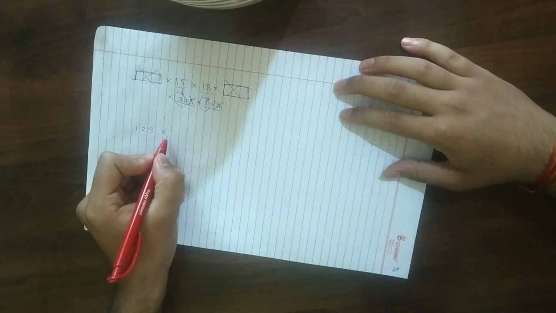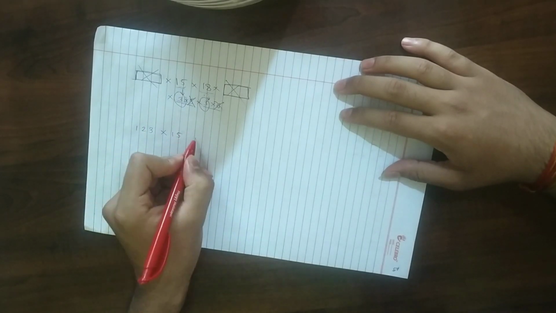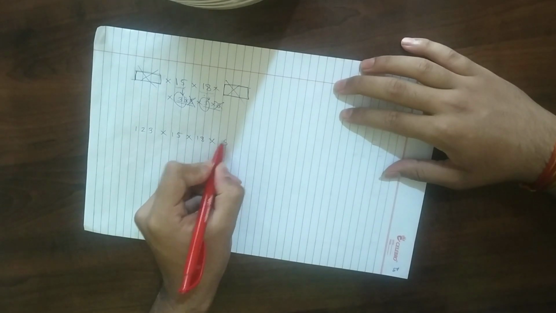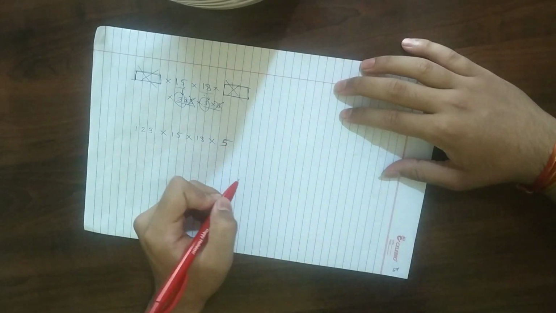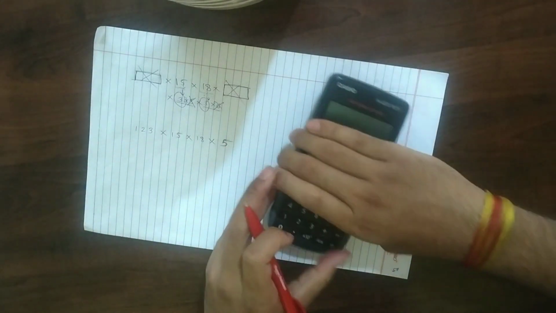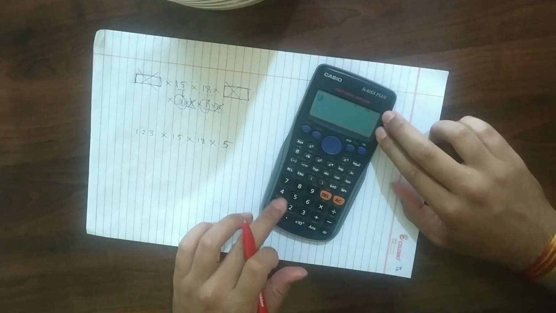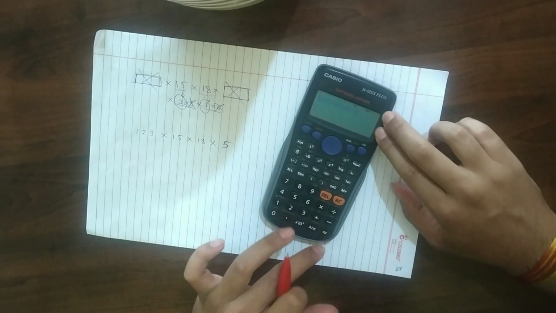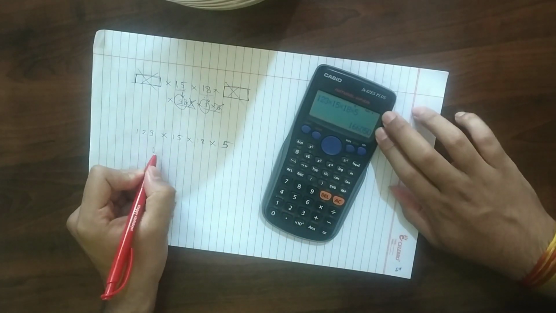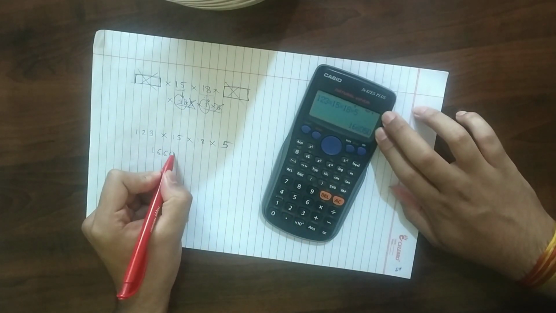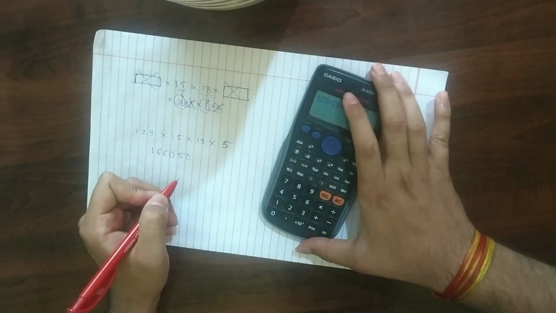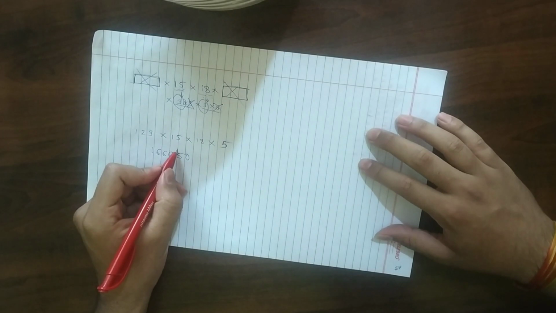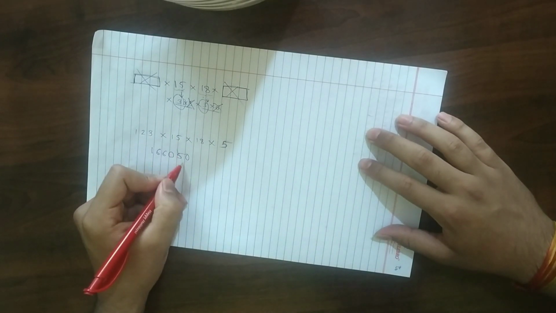Now 123 into 15 into 18 into any such number, let's take 5. We can take a more-digit number also. So let's see what is its answer. 123 into 15 into 18 into 5 is 1,66,050. Let's say we are cancelling this digit 5.